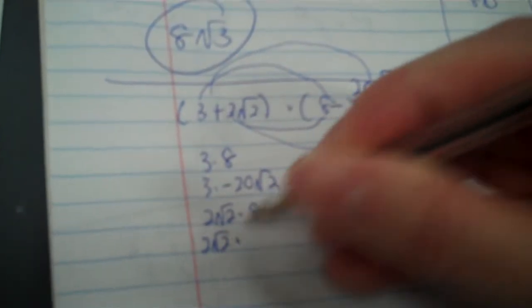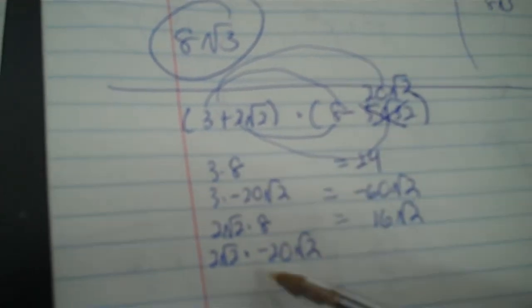You're going to take 2 square root of 2 times 8, and you're going to take 2 square root of 2 times negative 20 square root of 2. Okay, so 3 times 8 is 24. 3 times negative 20 is negative 60 with square root of 2. Square root of 2 can't be simplified. 2 times 8 is 16 with square root of 2.